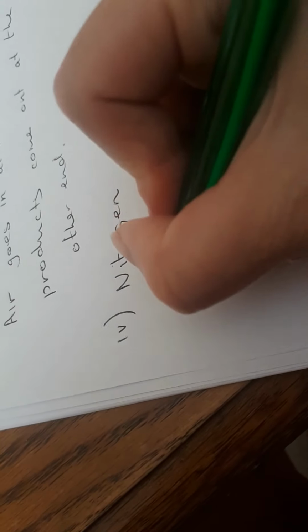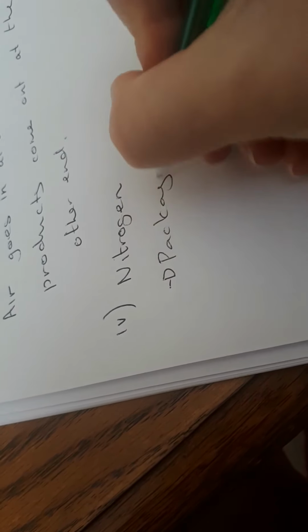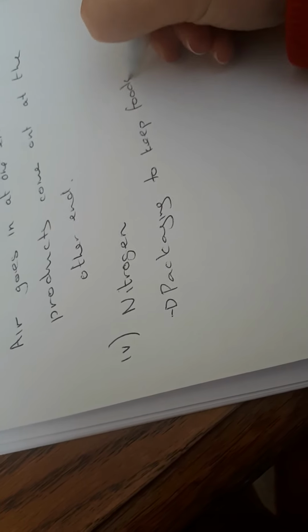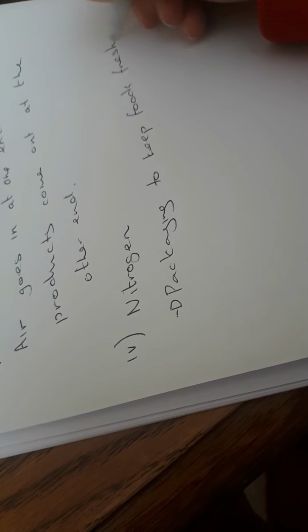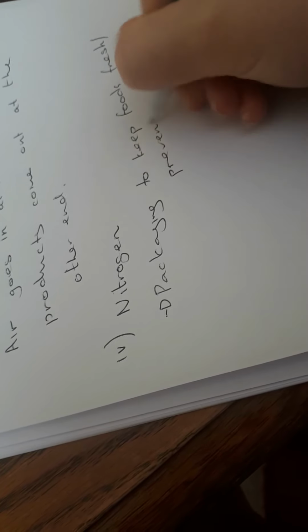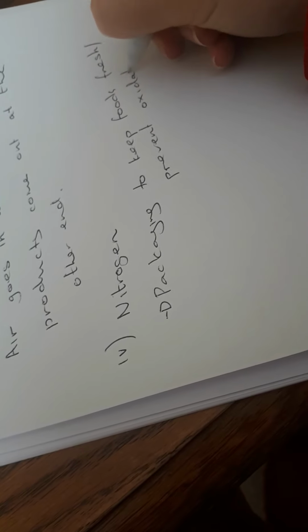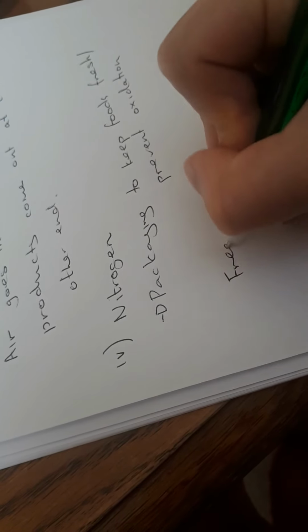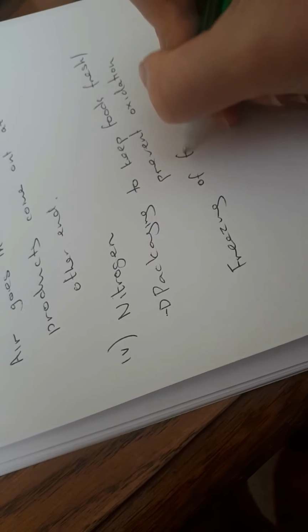And nitrogen is used for, so it is used in packaging to keep foods fresh or to prevent oxidation. Okay, and it's also used in the freezing of food or sperm or semen. Okay, again, there is a good list of those, I'm sure, in the exam paper answers.